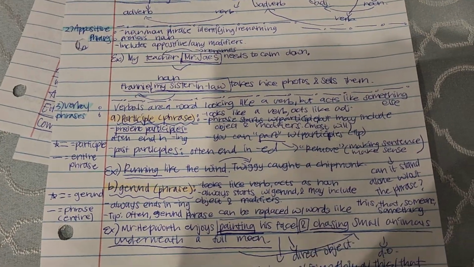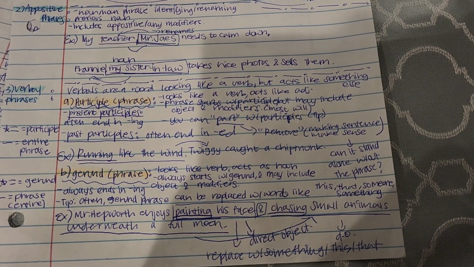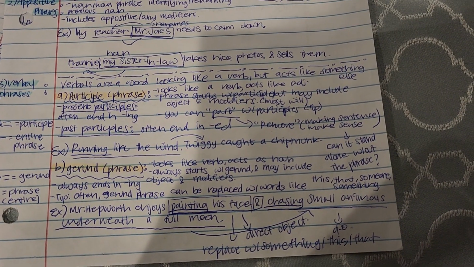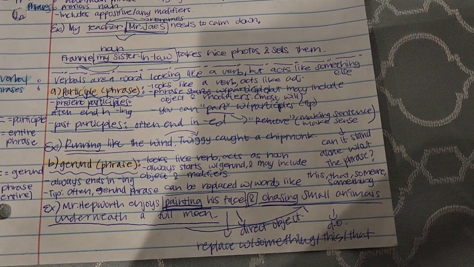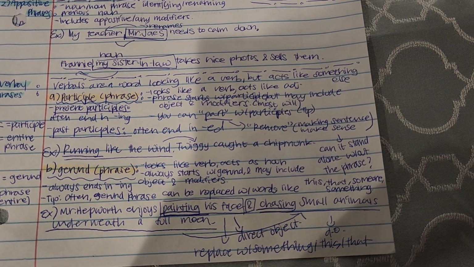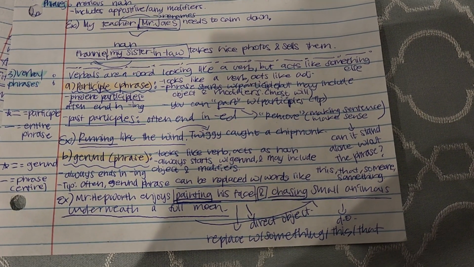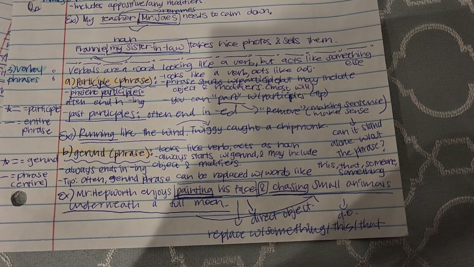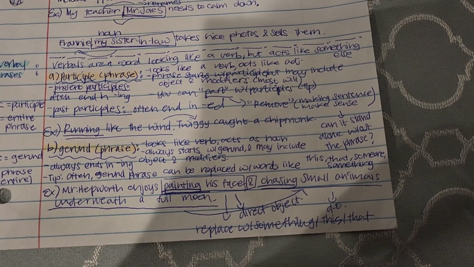Moving on to verbal phrases. Verbals are words looking like a verb but acting like something else. A participle phrase looks like a verb but acts like an adjective. The phrase starts with a participle but may include objects and modifiers, and most will. There are present participles, which often end in ing, and past participles, which often end in ed.